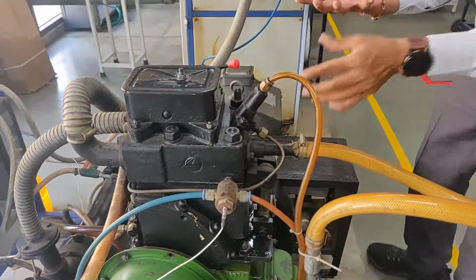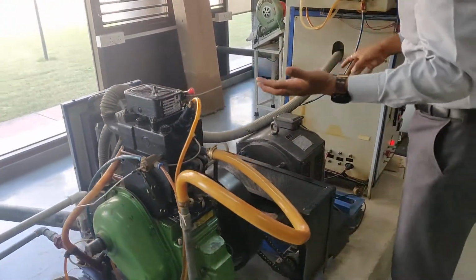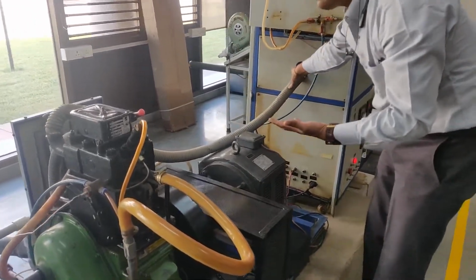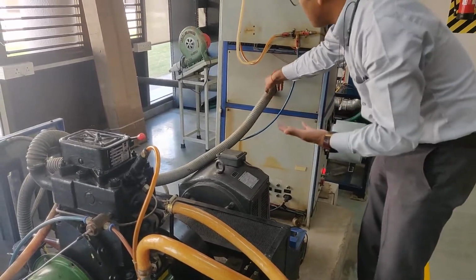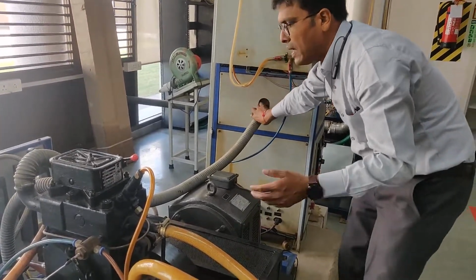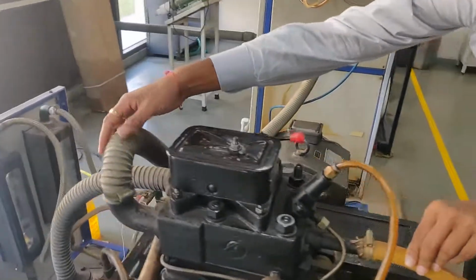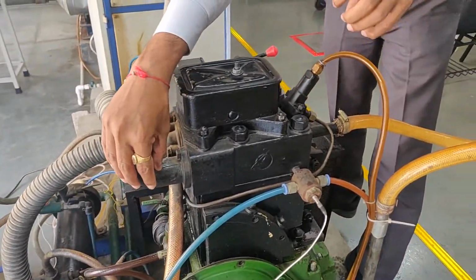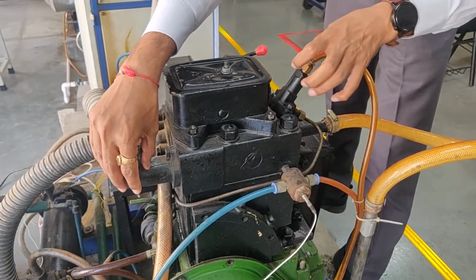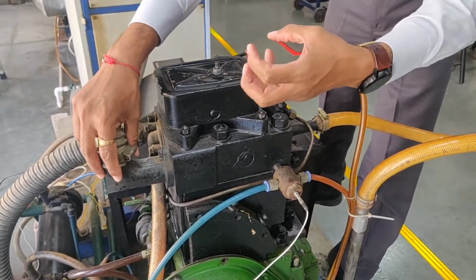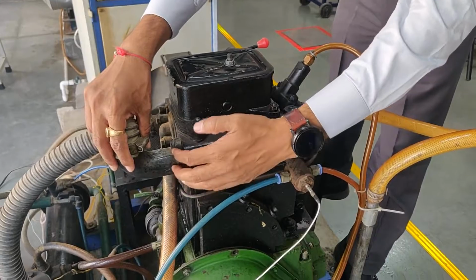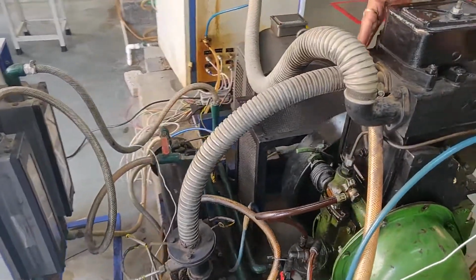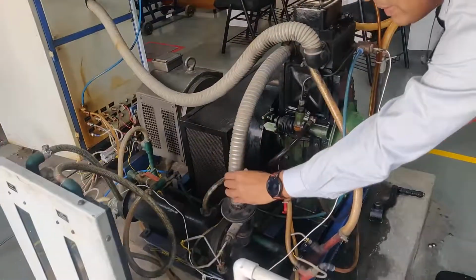So what happens? For proper preparation of the charge, we require air. So this line is taking the atmospheric air, and there is an orifice meter that will measure the air flow. So the orifice meter is here, and then the air is coming in, that is supplied to the cylinder. So the injected diesel particles, the droplets, and the air will mix. Combustion will take place, and then the exhaust is coming out here. So you can see there is an exhaust line. Okay, it is coming here.